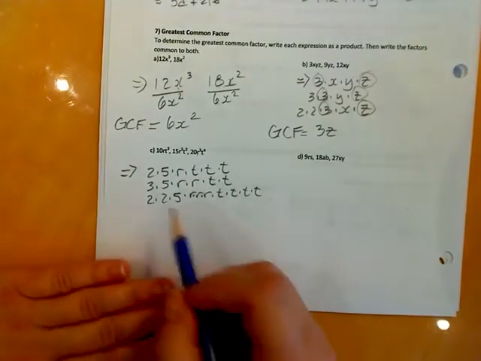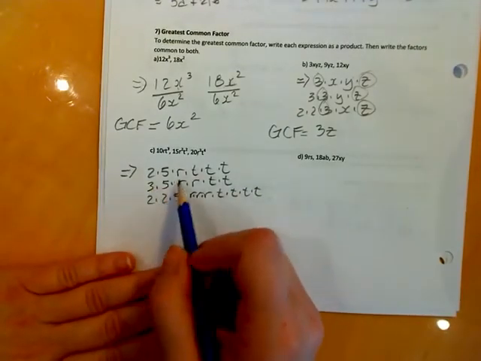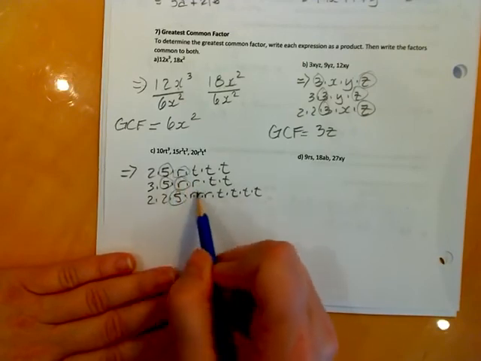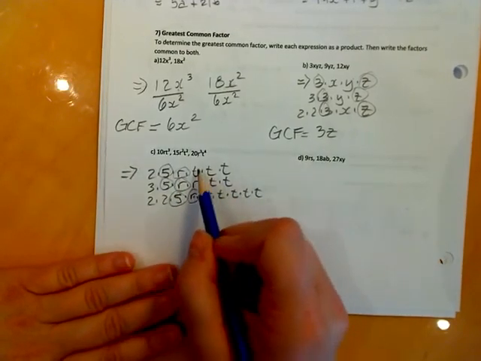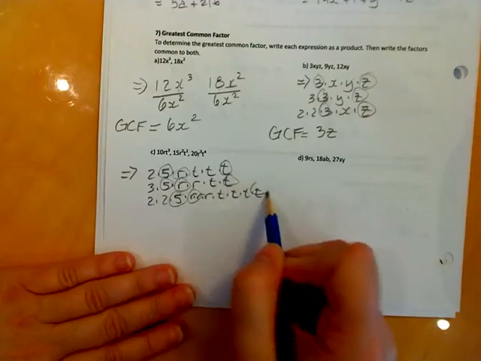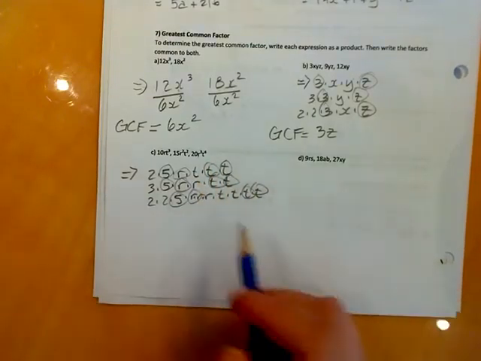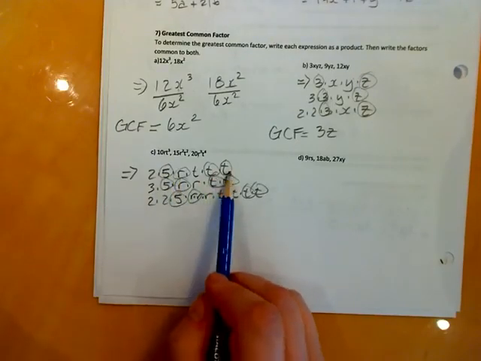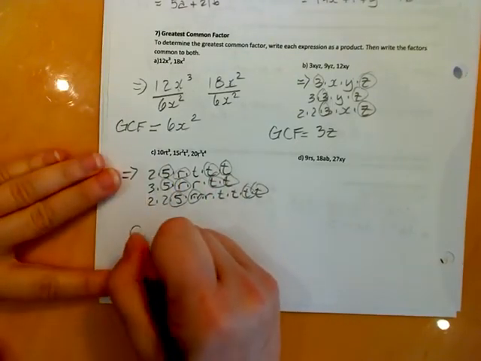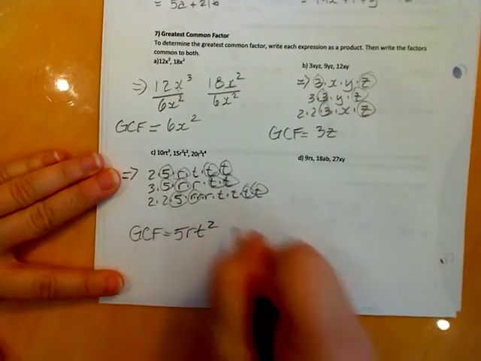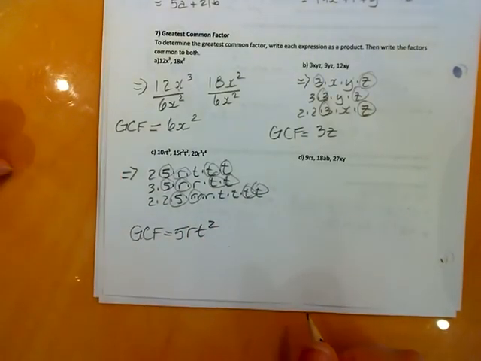So let's see what's common. They don't all have a 2, they all have a 5, they all have 1 r, and they all have 1 t, they all have a second t, but they don't all have a third t. So what have I circled? 5rtt. And that's how you do that one.